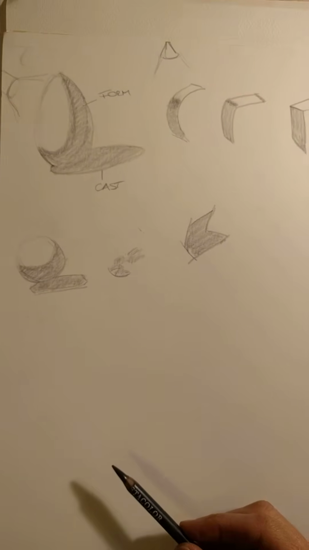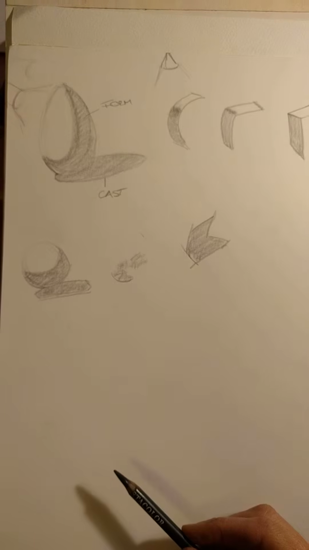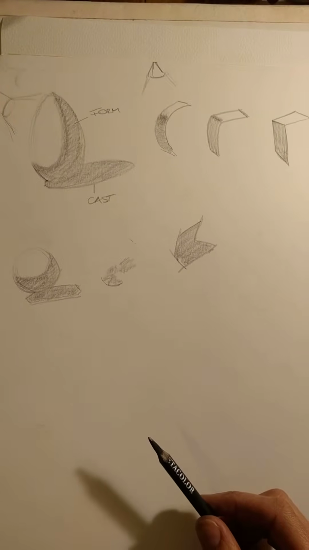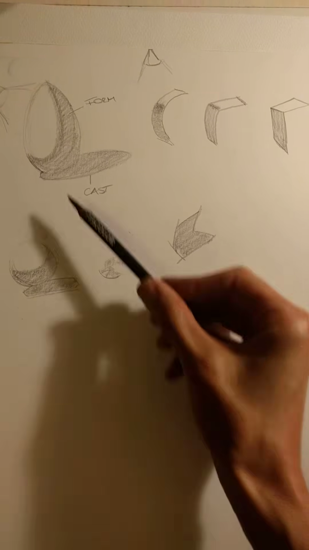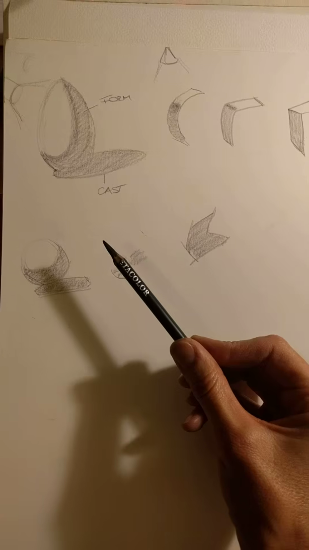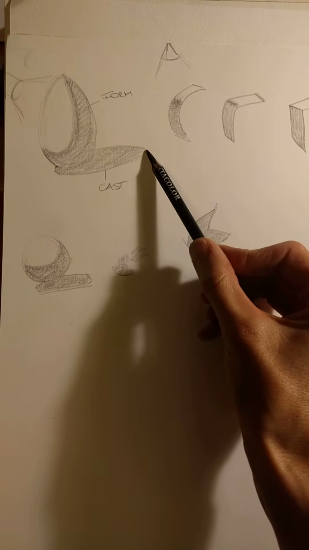So now the second layer to the shadow mapping or light logic puzzle, I use those two terms interchangeably, is that the form shadow edges differ in their quality from the cast shadow edges.